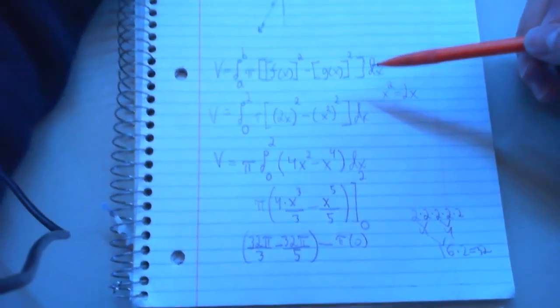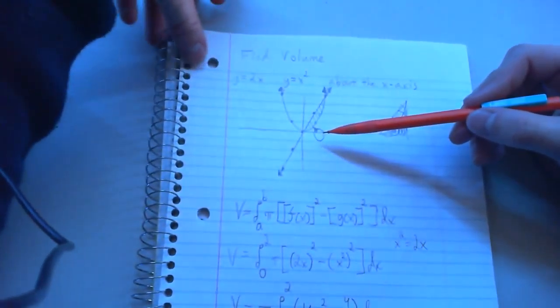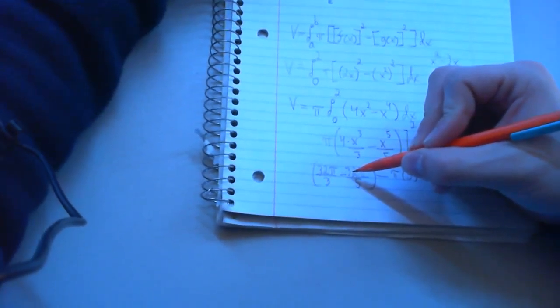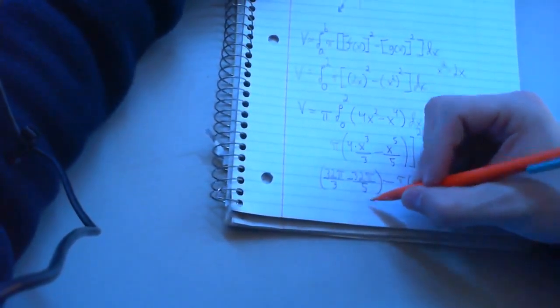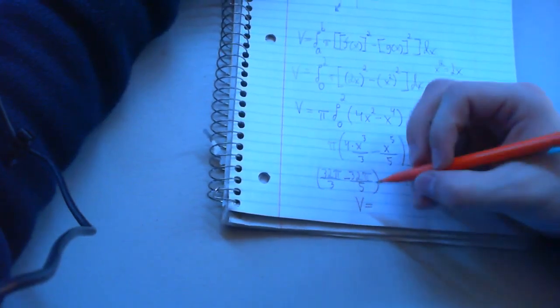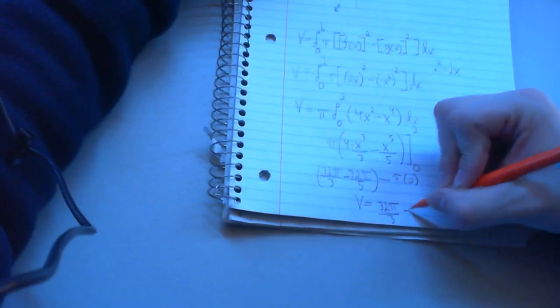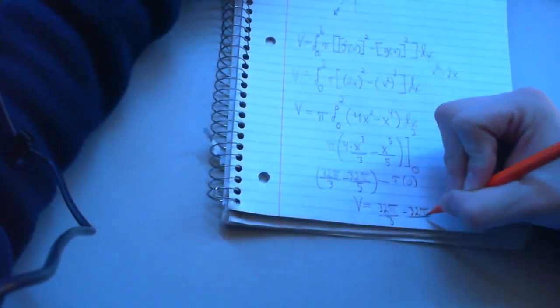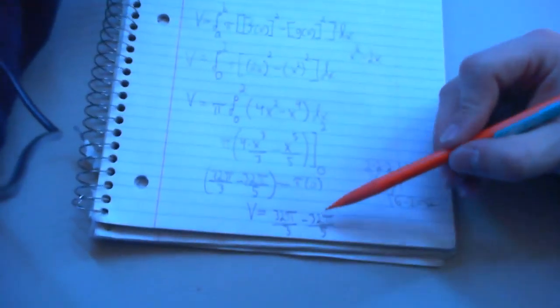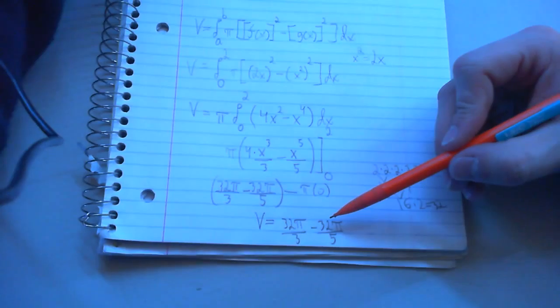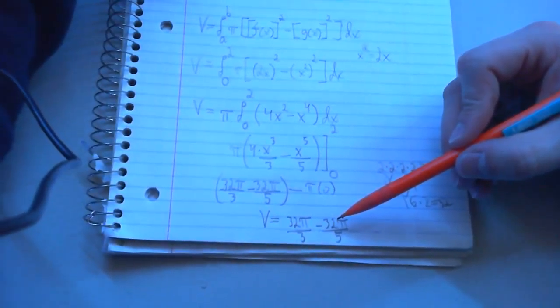So, taking a look at this, here's where we're at. This is all coming from this graph up here. Alright. And then, if we'd like, we could get common denominators and do it that way. Frankly, I don't feel like it. So, the volume is equal to 32 pi over 3 minus 32 pi over 5. And that right there is how you find the volume of the space between 2x and x squared revolved around the x-axis.